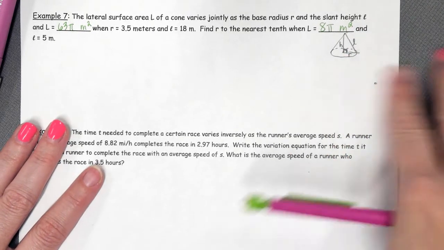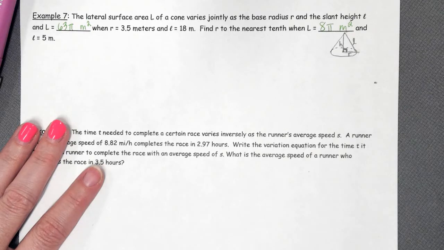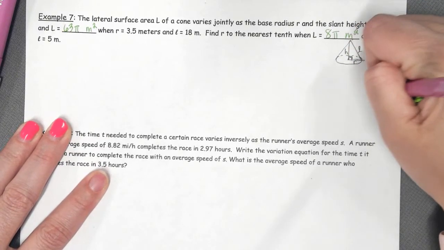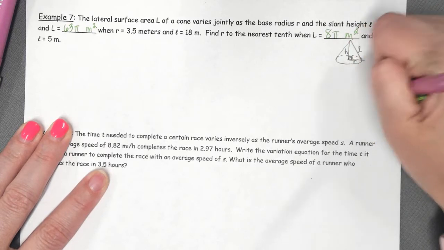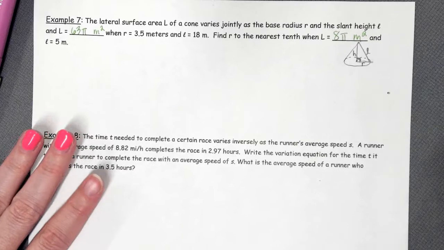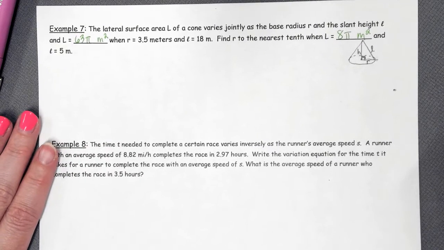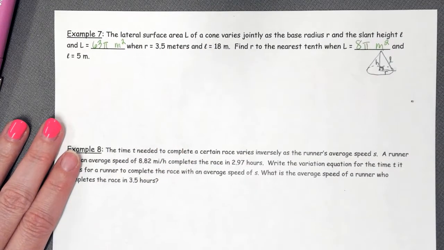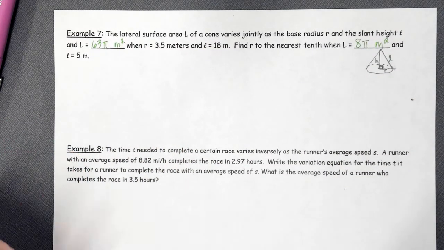And what's a really popular formula you use with a right triangle? Do you guys remember what that's called? A squared plus b squared equals c squared? Yeah, Pythagorean theorem.